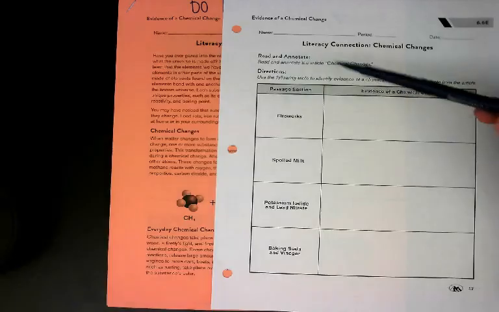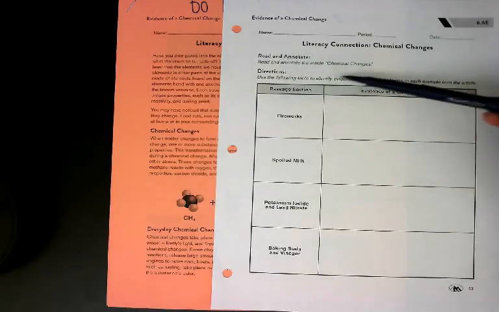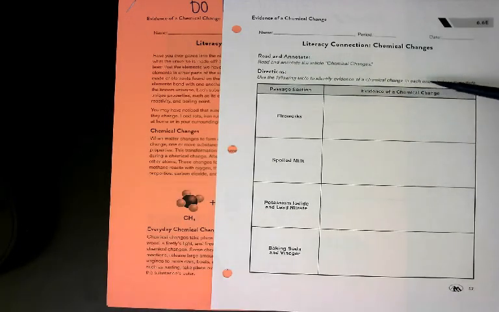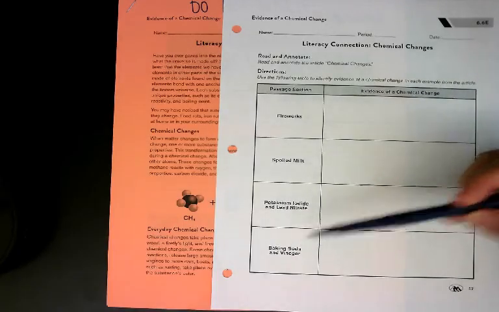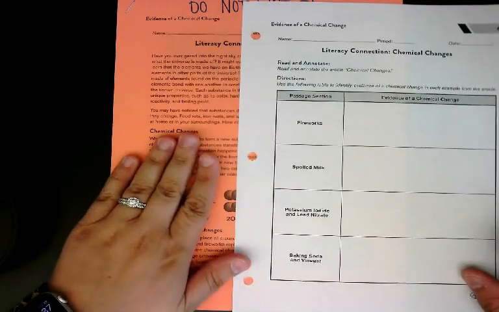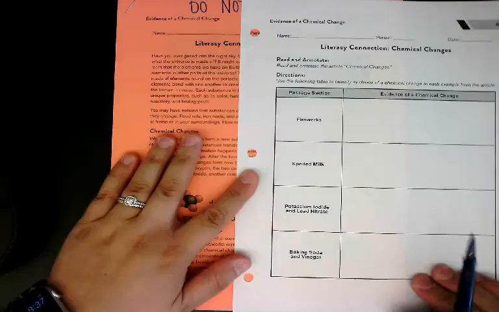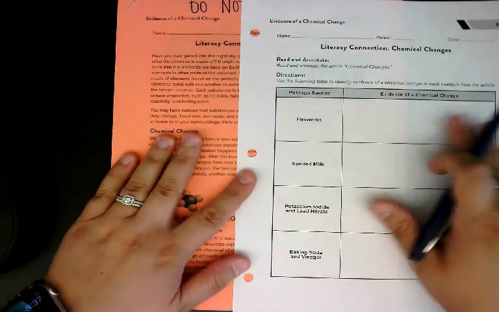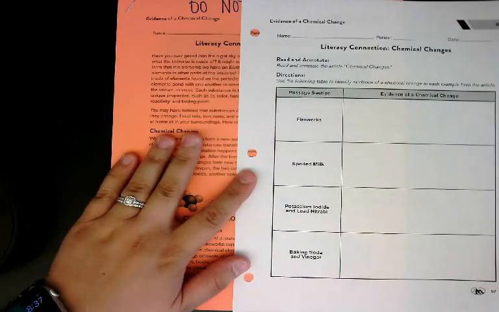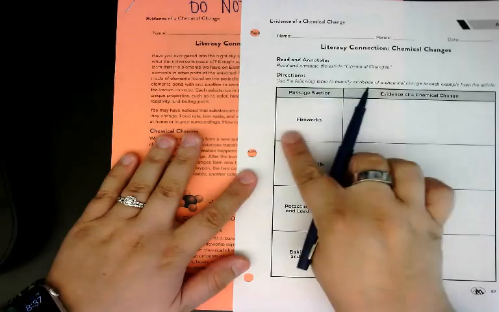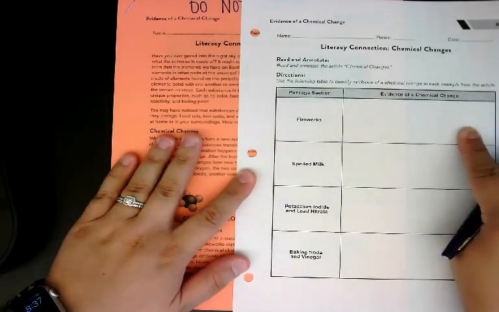So on here it says, use the following table to identify evidence in the chemical change from each example from the article. These are all examples that you're going to be talking about as you read. So when you're talking about them, you can make some notes about what's happening here. Tell me the evidence that something new is being formed. So when you're talking about fireworks, tell me how you know.